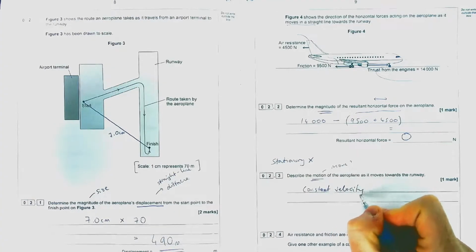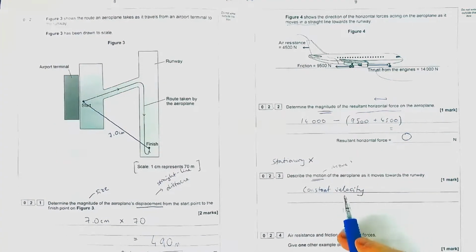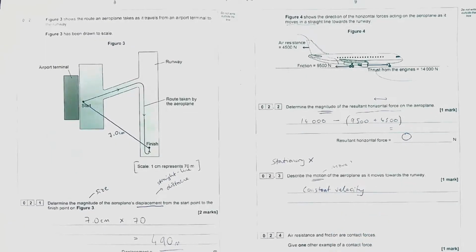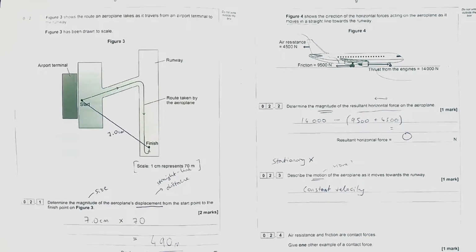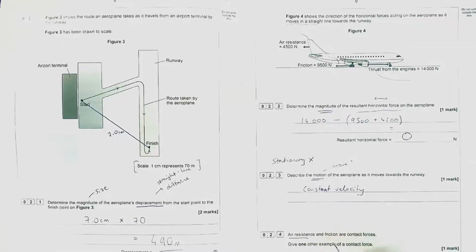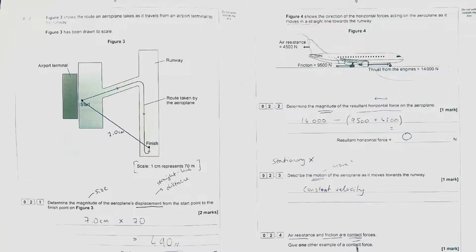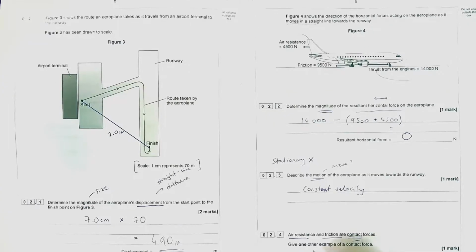And 2.4, another one marker, it tells us air resistance and friction are both contact forces. Contact forces meaning forces that come into contact with another object for them to exert any force at all. Other contact forces, there's a couple you can have. So for me, the most normal, obvious one is the normal or the contact force. So when you push on something, it pushes back on you.